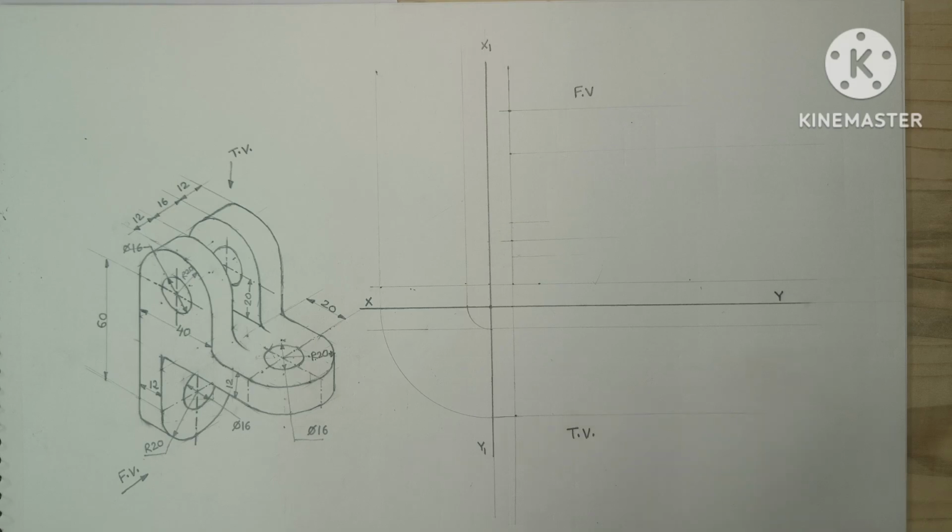Then what will be the horizontal distance for the front view from this point towards the right side? From this point the distance is 40 mm, then again 20 mm, and this is 20 mm, means 40 plus 20 plus 20. This will be 80 mm distance. From this point the horizontal line should be at 80 mm.